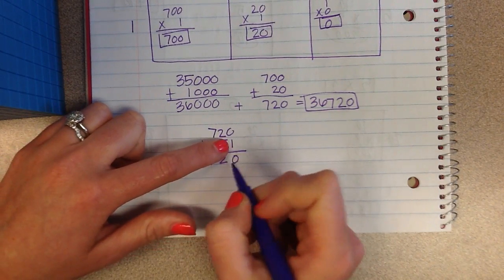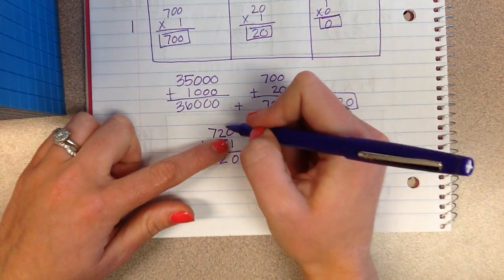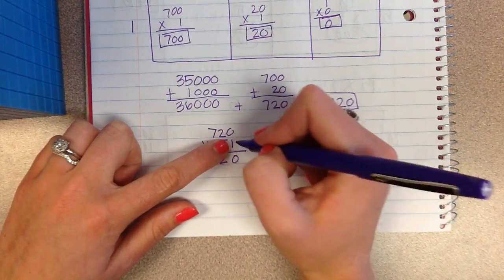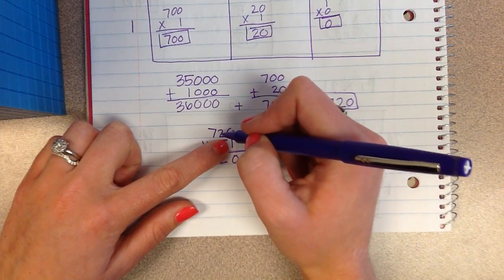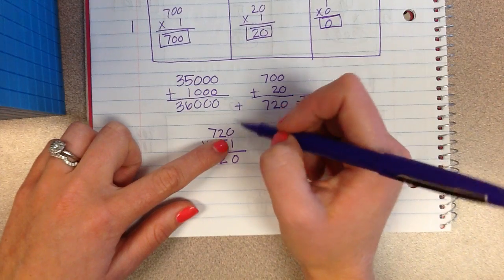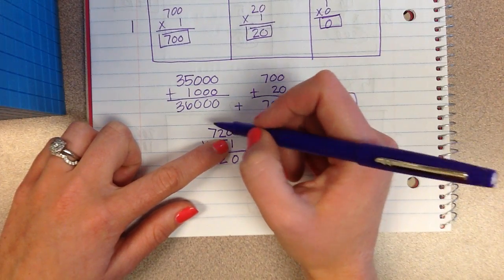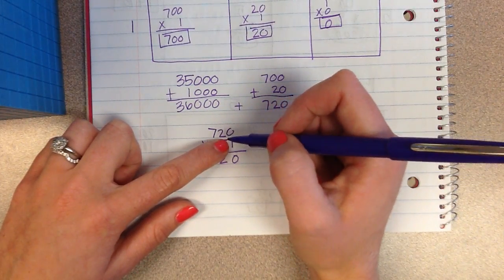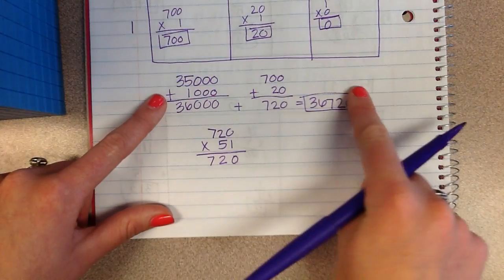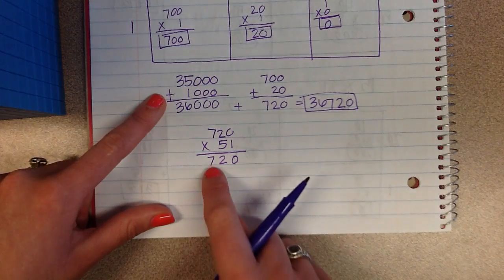What I'm doing is I'm forgetting about that 5 and I'm distributing that 1 to all the place values. 1 times 0, 1 times 2. And we say 2, but really we're not doing 1 times 2. We're really doing 1 times 20. And then we say 1 times 7, but it's really not 7. It's 700. And if you look, when we add that all together, we get 720, just like we did here.